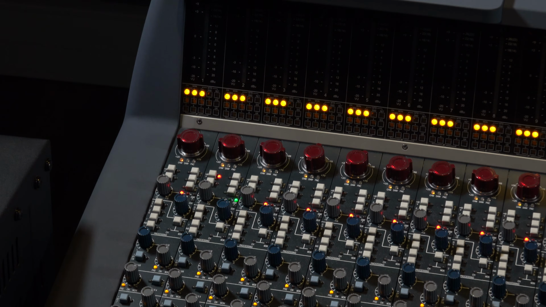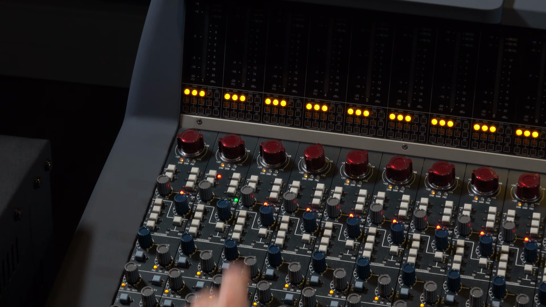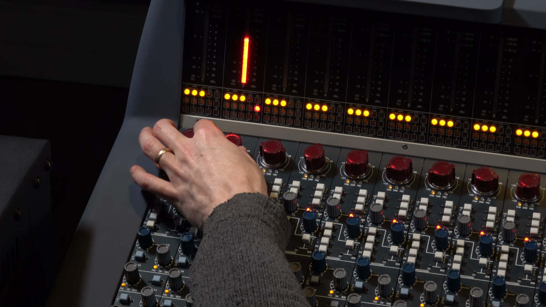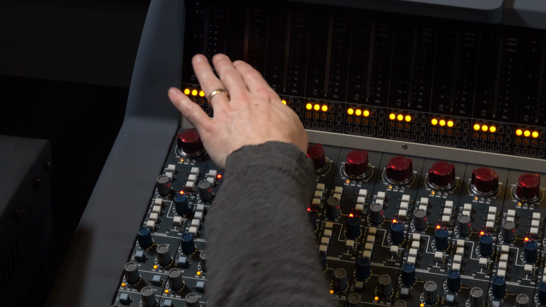I've got a condenser microphone plugged into channel 2. I need to make sure that phantom power is enabled. We also need to be listening to the microphone signal. Then we set the input gain using the big gain knob. And I want to get this so that it averages around the plus 4 dB mark, or 0 VU, which is about the middle of the meter.